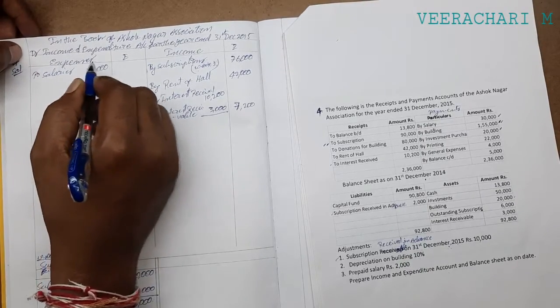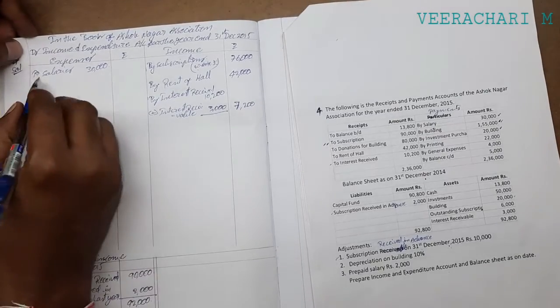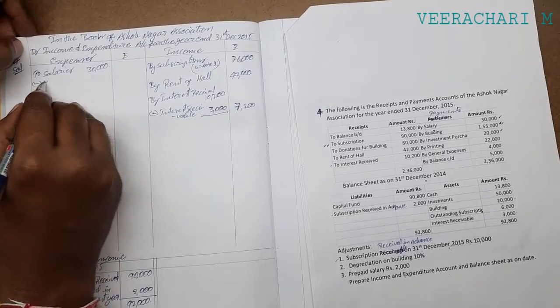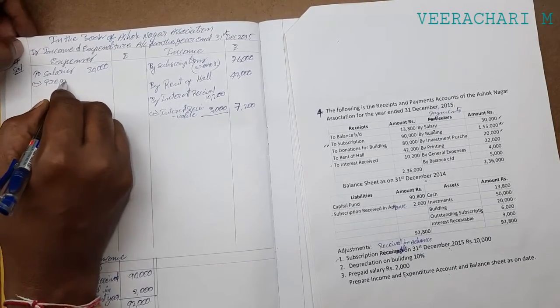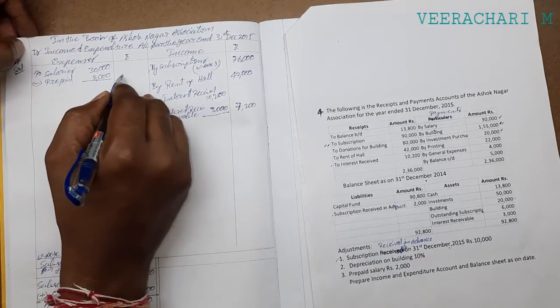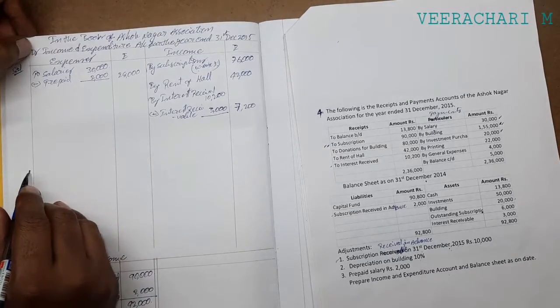There is one of the adjustment for salaries, that is prepaid salary 2,000 rupees. Prepaid salary you should be deducted. Okay, less prepaid 2,000 rupees. Then 28,000 should be taken into next column.